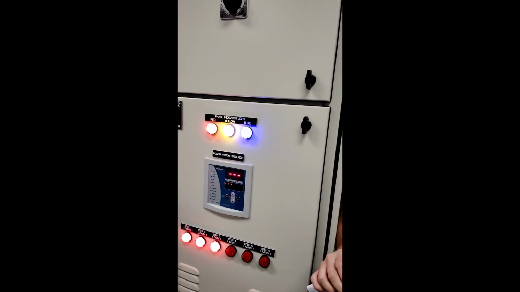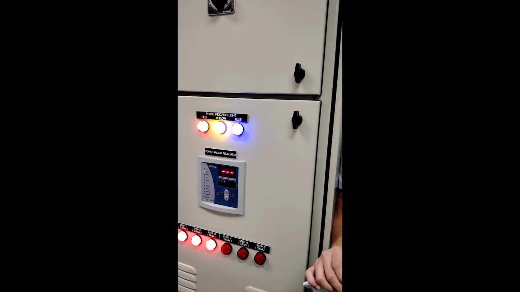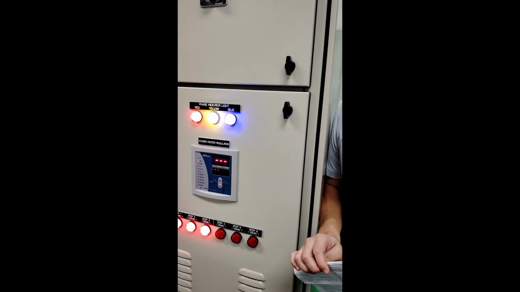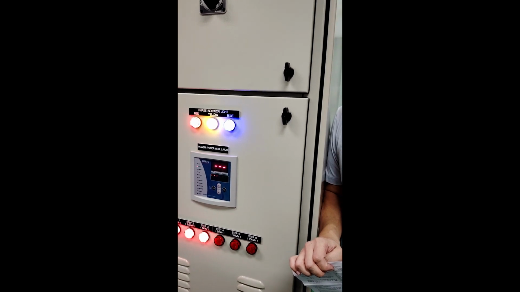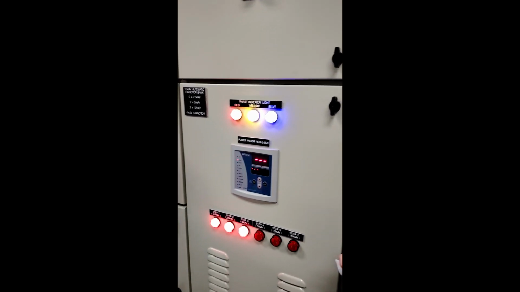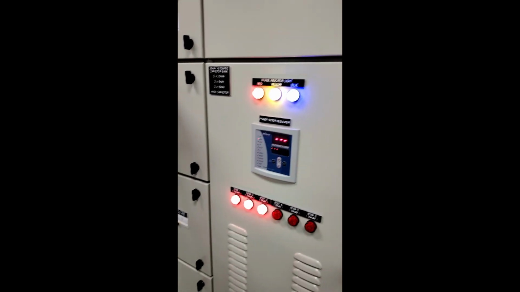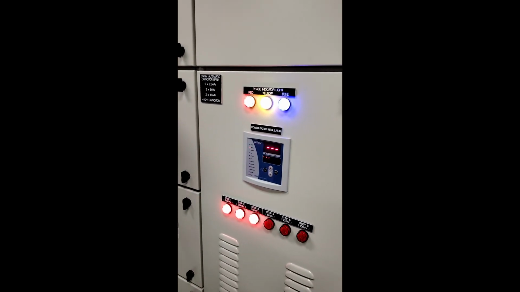For example, we have this board connected to the load, and then we see the indicator light is on, the red light. It means charging. So when it is discharged, the capacitor steps out to the system.